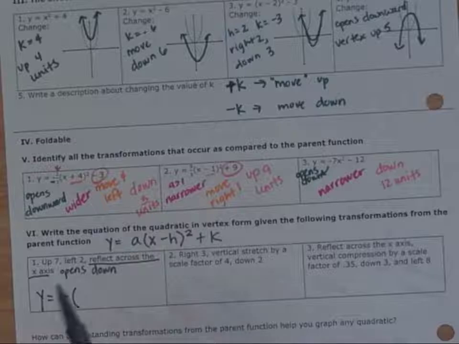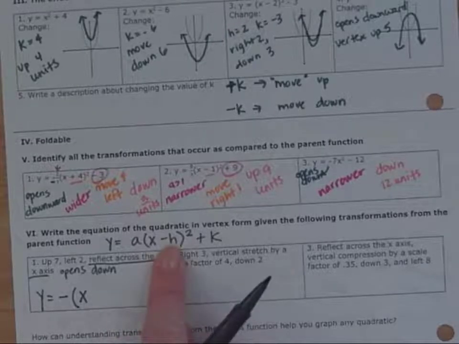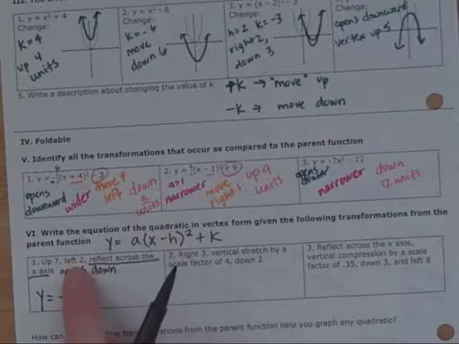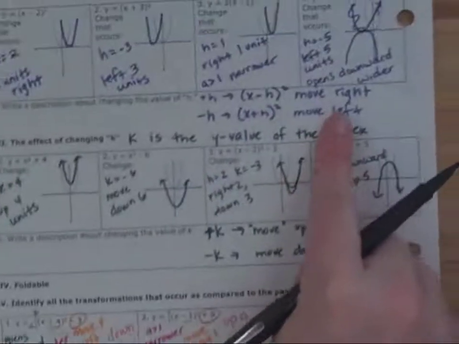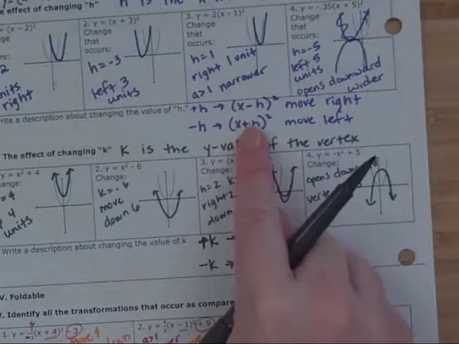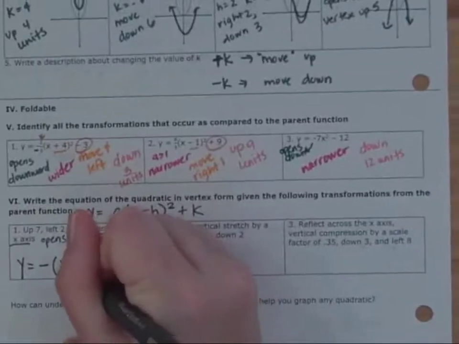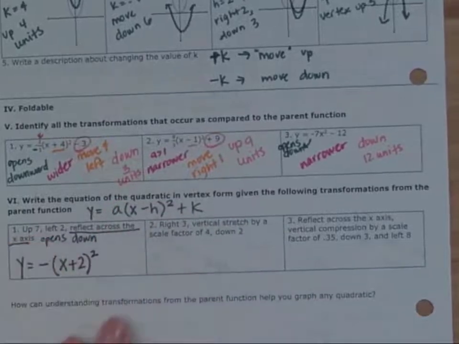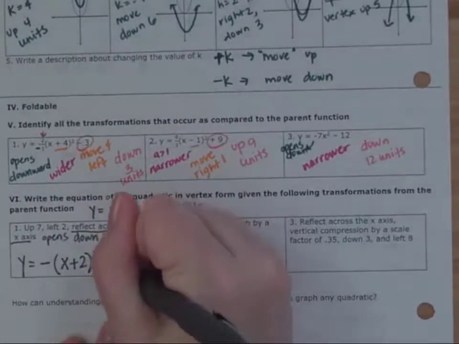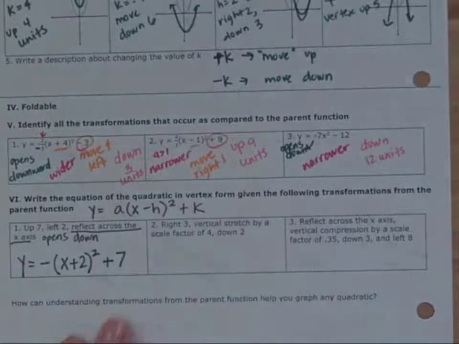Then we can say, okay, X. H has to do with if it's going left or right. This says left 2. So remember, if it's going to move left, it's going to say x plus the number. So x plus 2. And it goes up 7. That changes the k. So we're going to write +7.